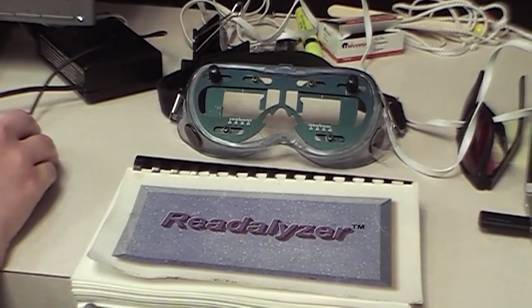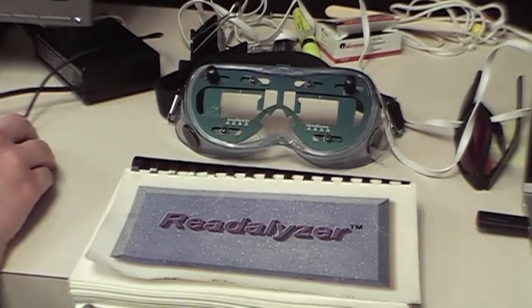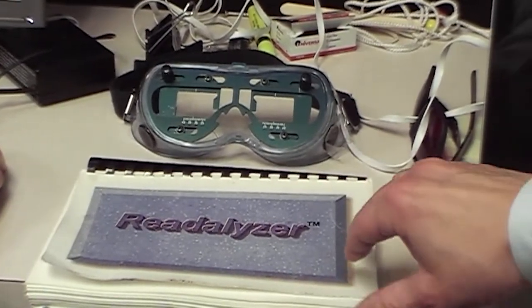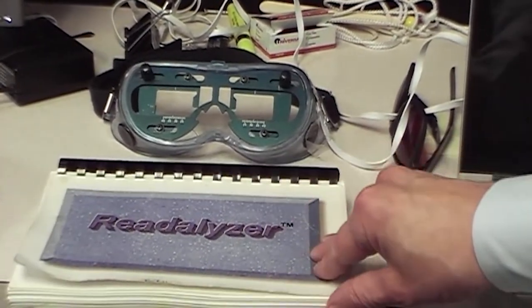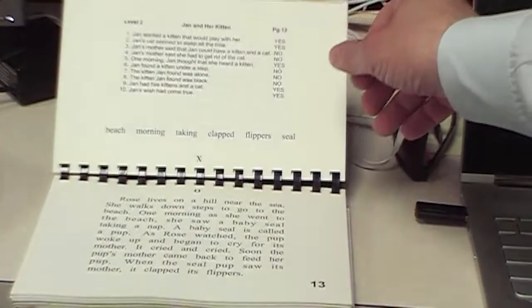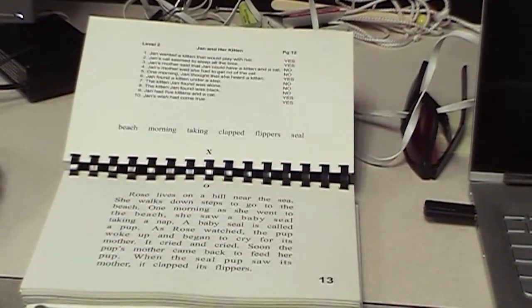You can see the ReadAlyzer manual. So this is on each grade level. So there's a reading passage that's on a first grade level, on a second grade, third grade, etc. And at the end of the test, what the person is going to be doing is answering 10 yes or no questions after they've read this.